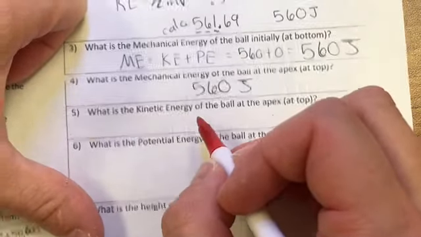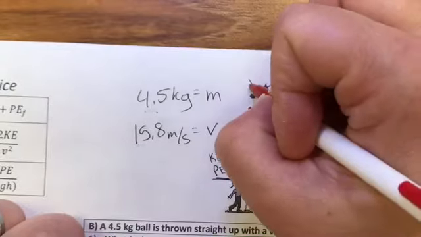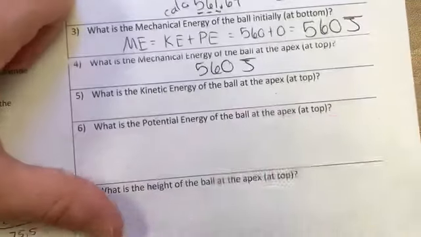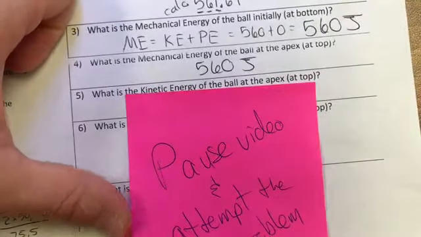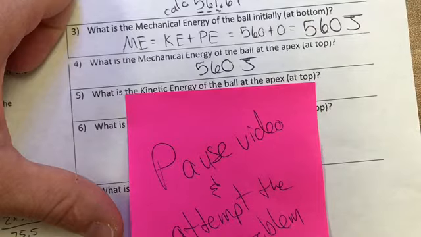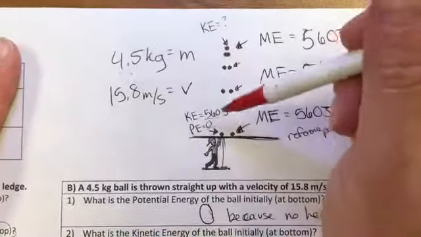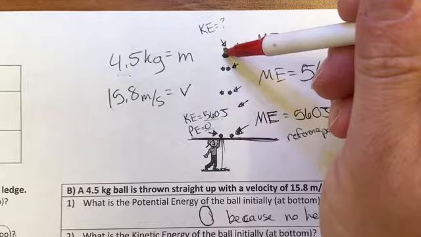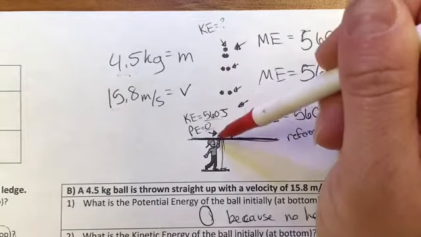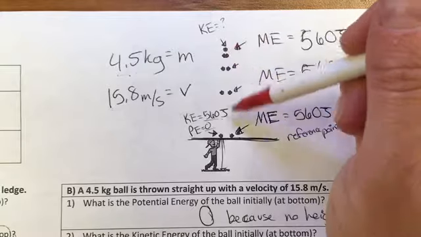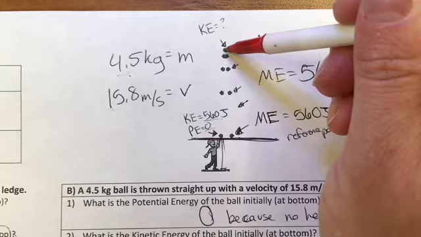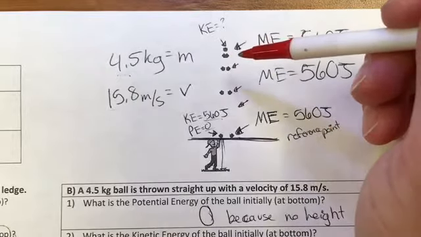So, now we're going to the top. The question asks, what is the kinetic energy at the top? Okay, so kinetic energy at the top. The ball goes up, up, up. When we talked and learned about projectiles, projectile motion, when an object is thrown straight up into the air and comes back down, when it reaches the apex, that highest point, what happens to its motion? It stops. It's not moving.